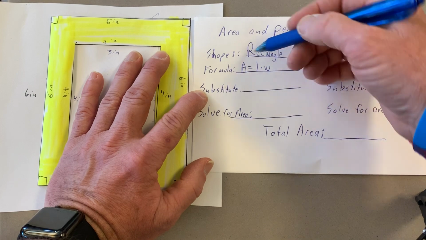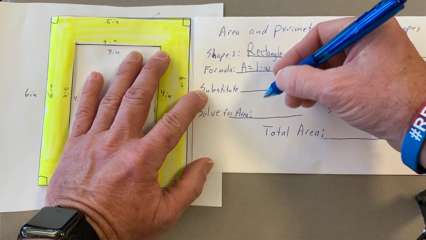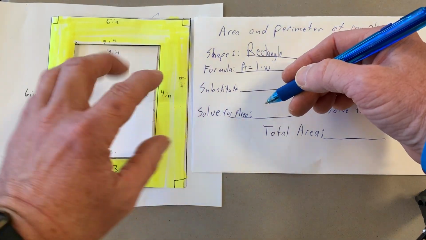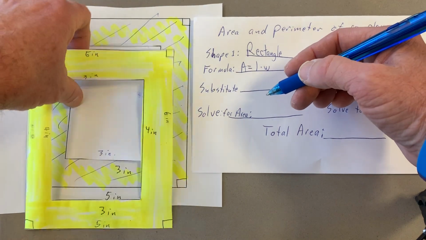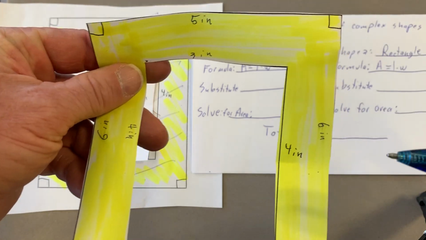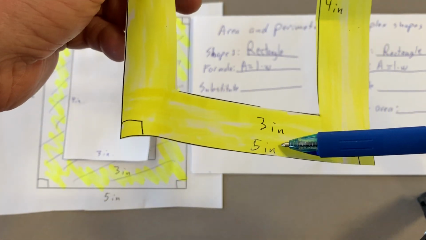Okay, so I'm going to do the larger rectangle for shape 1. And I'm going to substitute in area equals length times width. Well, we know the length is 6 inches. I'll lift it up so you can see it. 6 inches, the length. And the width is 5 inches.